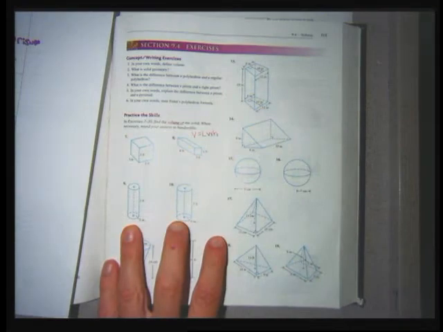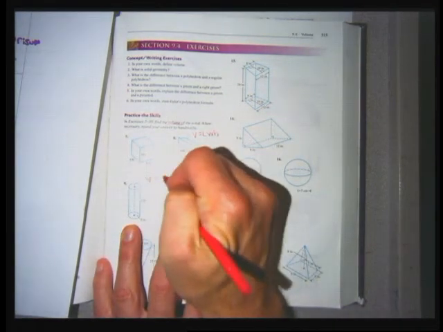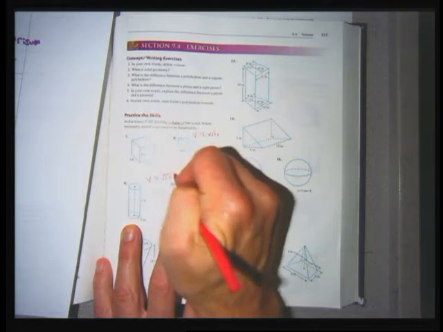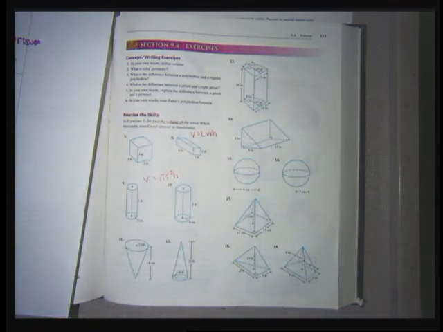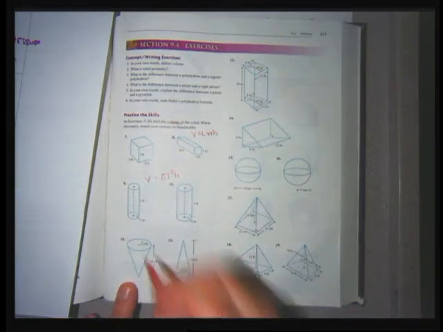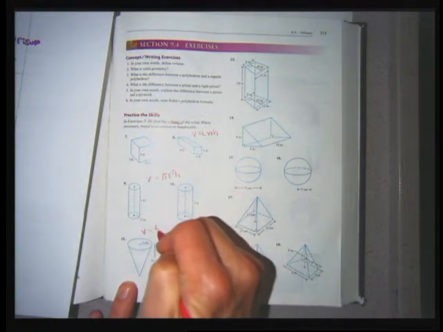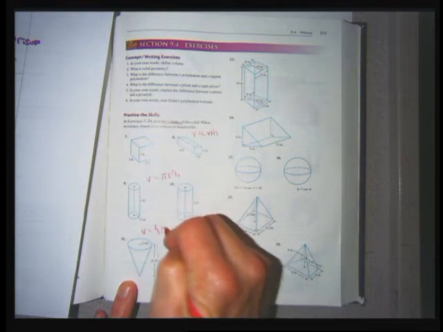Problems 9 and 10 are cylinders. And when you go to do problems 9 and 10, the volume formula that you're going to need is pi r squared h. Problems 11 and 12 are cones. The volume formula that you're going to need when you attack 11 and 12 is 1/3 pi r squared h.